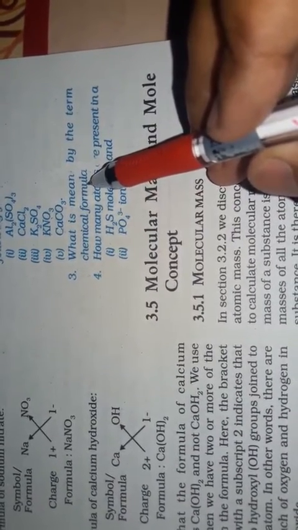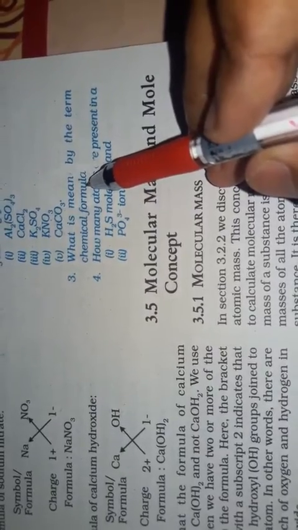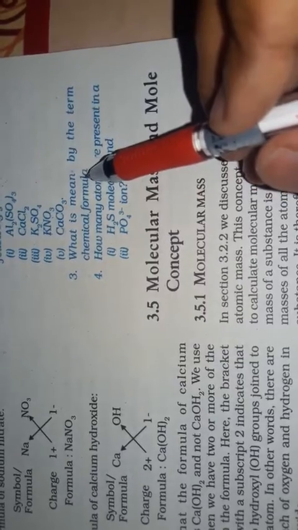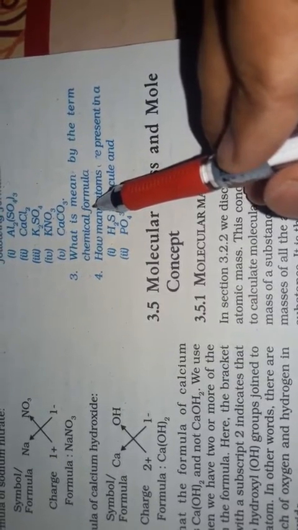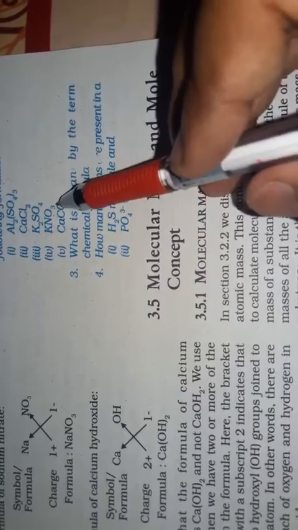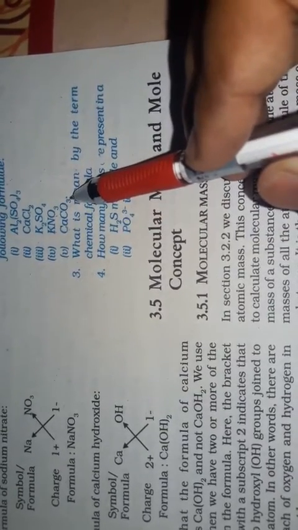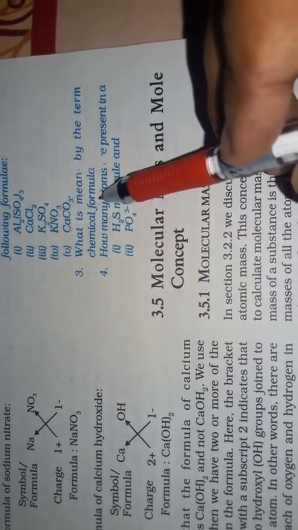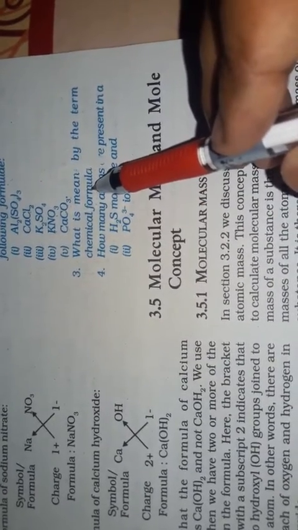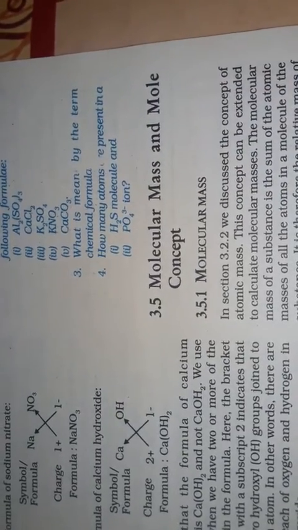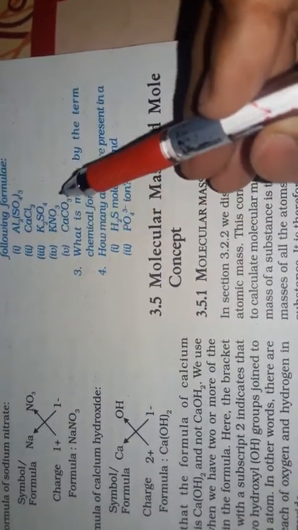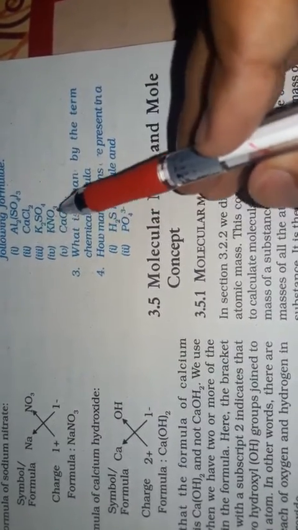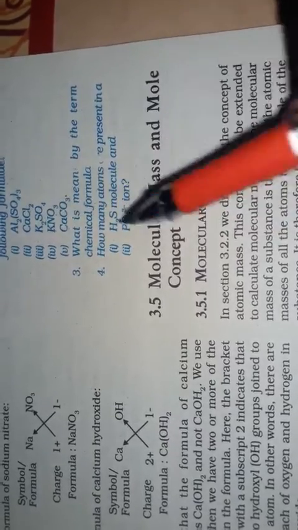It is a symbolic representation of the composition of a compound. This is the formula of a chemical, and that is also an example of a chemical formula. Again, what is a chemical formula? It is a symbolic representation of the composition of compounds. It represents the composition of a compound in symbolic form.